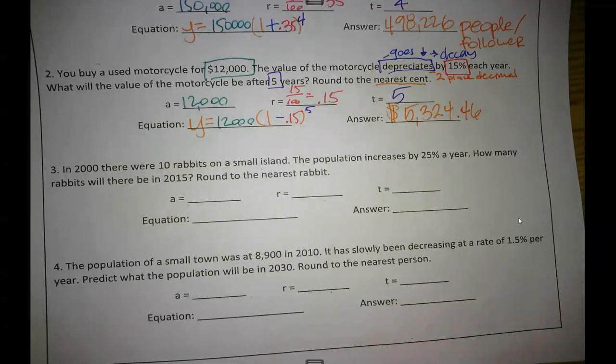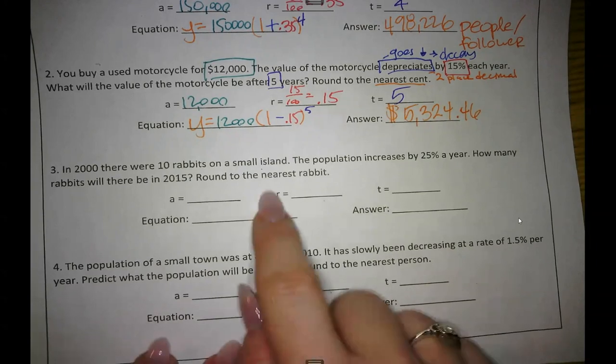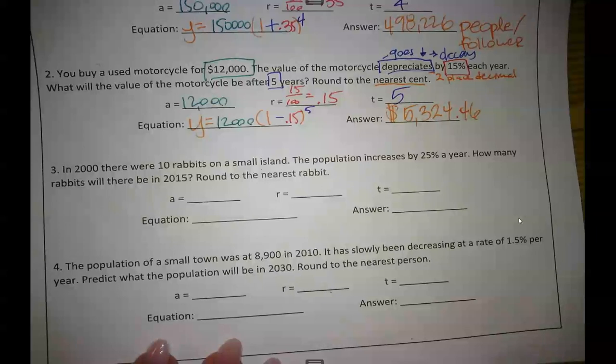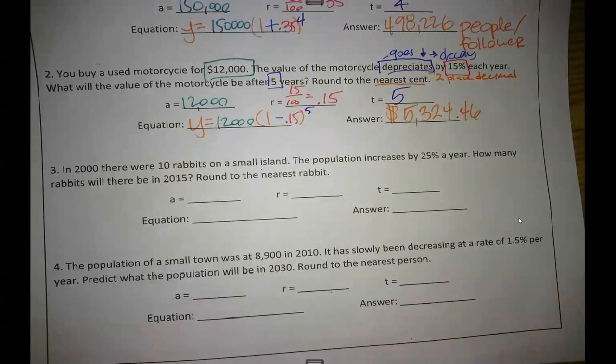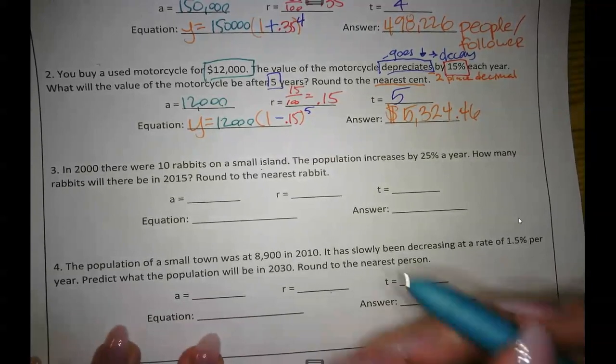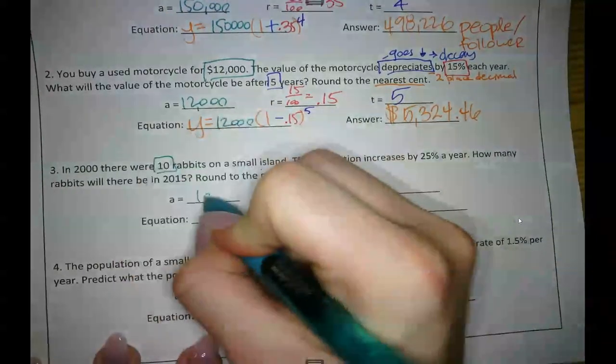So in the year 2000, there were 10 rabbits on a small island. The population increases by 25% a year. How many rabbits will there be in 2015? Round to the nearest rabbit or the nearest whole number because we're not going to have 0.34 of a rabbit. So how many rabbits are we starting with? We are starting with 10.